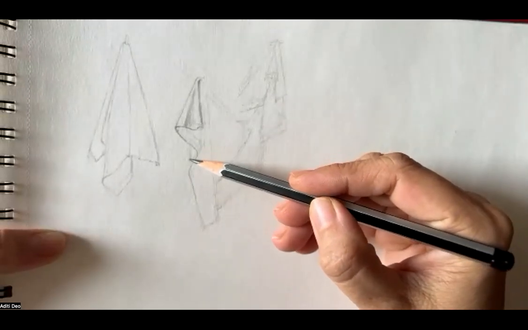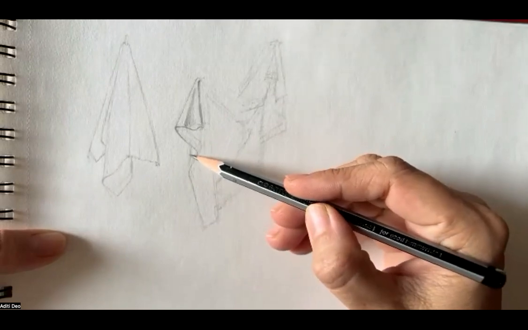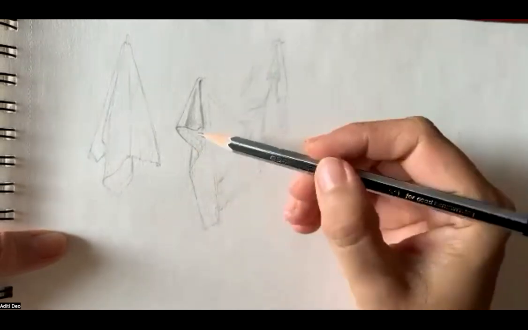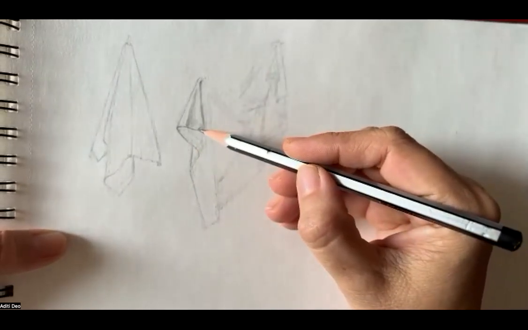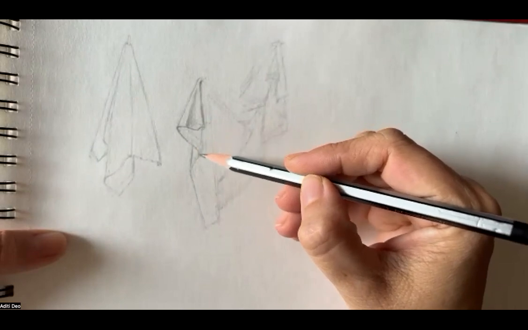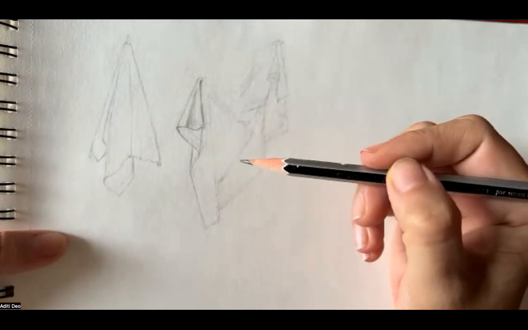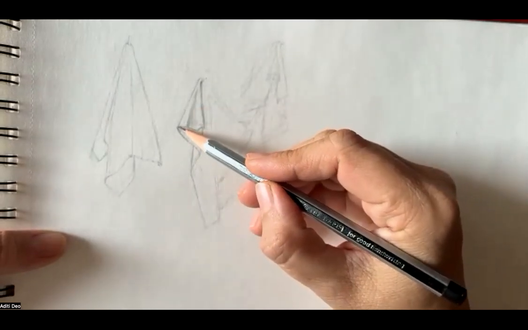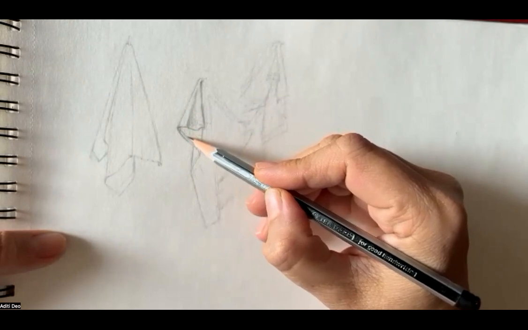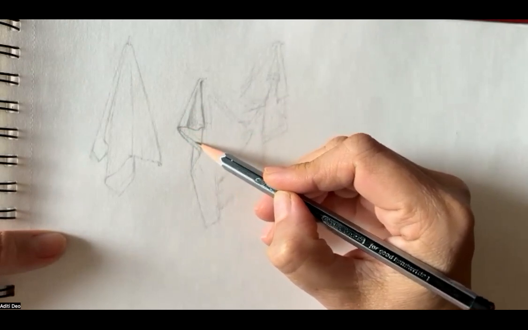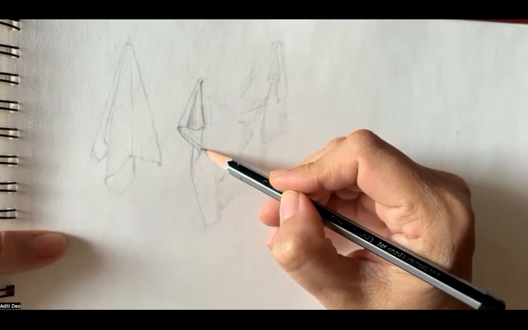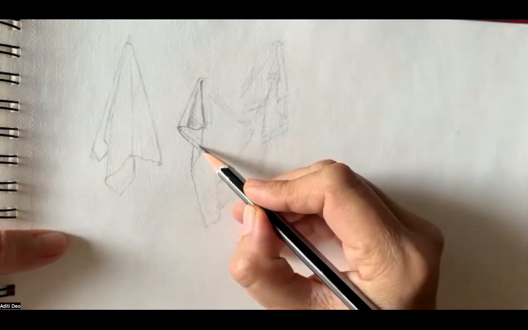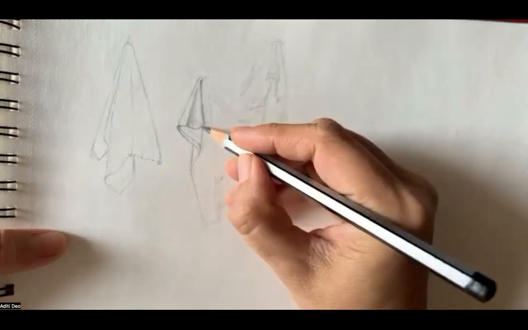With every fold, keep looking at the direction in which that fold goes. Now, even in a place like this, you can see that there are two layers of the fabric.